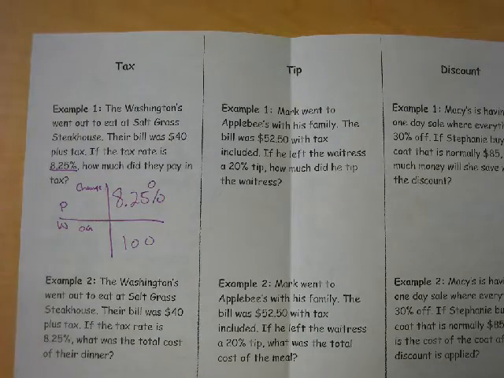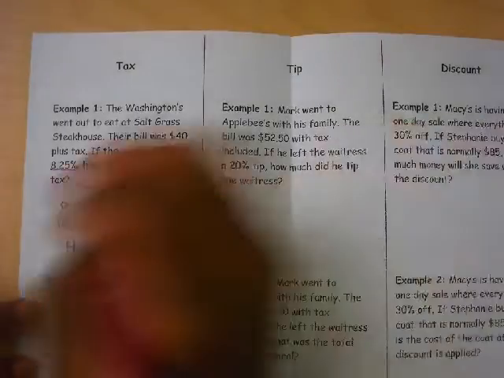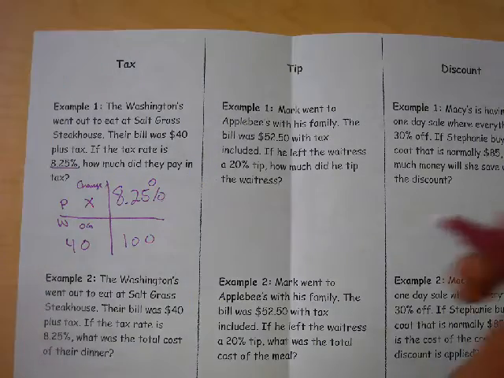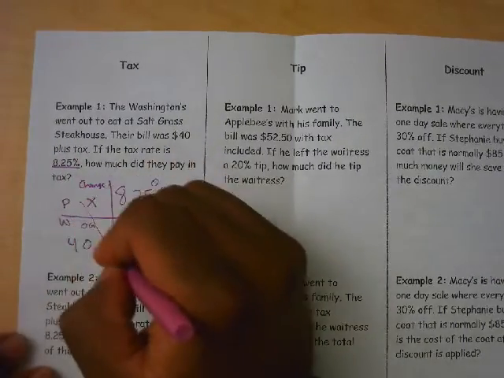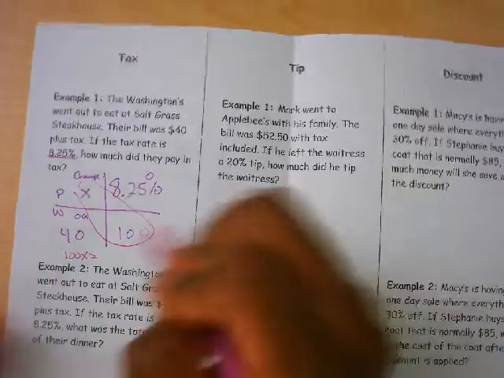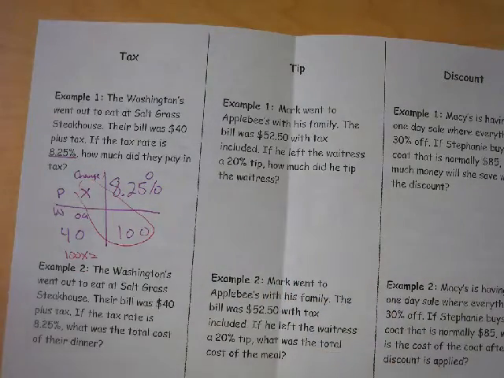Now I go to the whole. My whole bill is how much? $40. And then here I put an X. So I solve this by cross multiplying. 100 times X is 100X. And then 8.25 times 40 is 330.